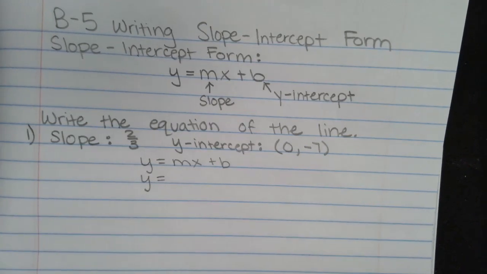Close. Didn't we do this yesterday? We were given an equation and we found the slope and the y-intercept. We're doing it backwards today. Okay, Yorvin, focus. Whatever's happening, you can do that during work time.